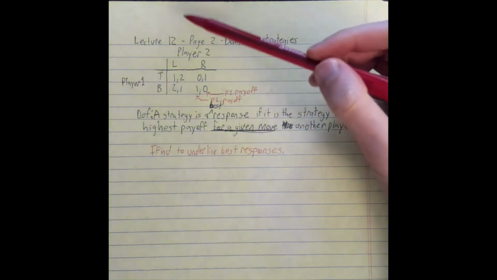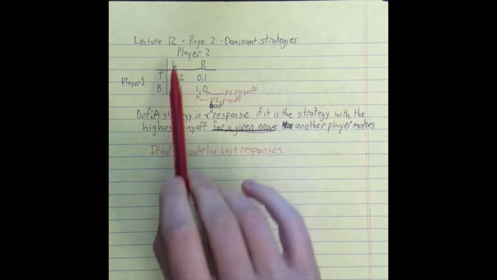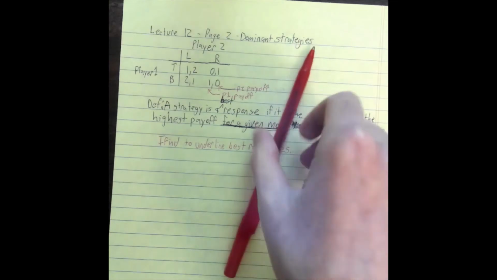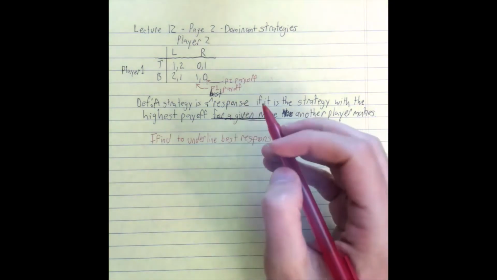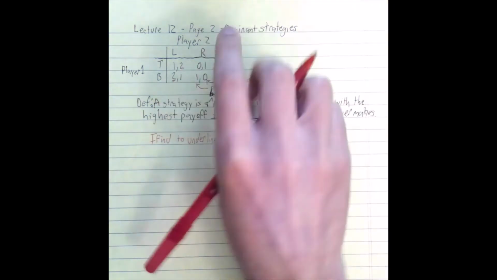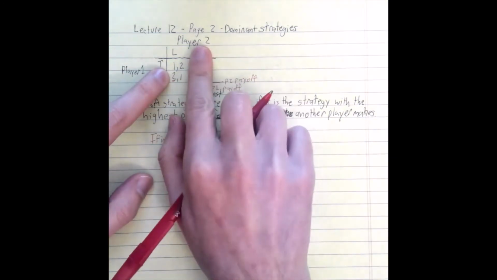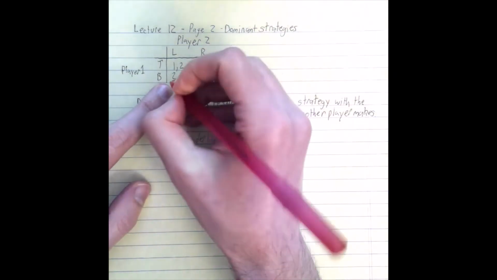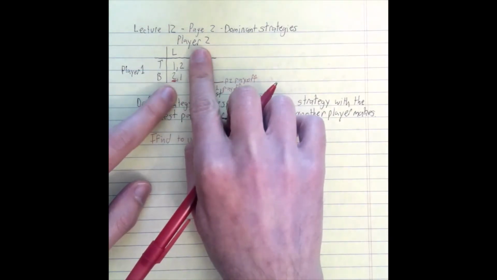Say that the other move is player two playing left. What is player one's best response? Should they play top or bottom? Well, what is the highest payoff if player two plays left? It's to play bottom, because playing top gets player one 1, and playing bottom, player one gets 2. So if player two plays left, player one should play bottom. That's their best response.